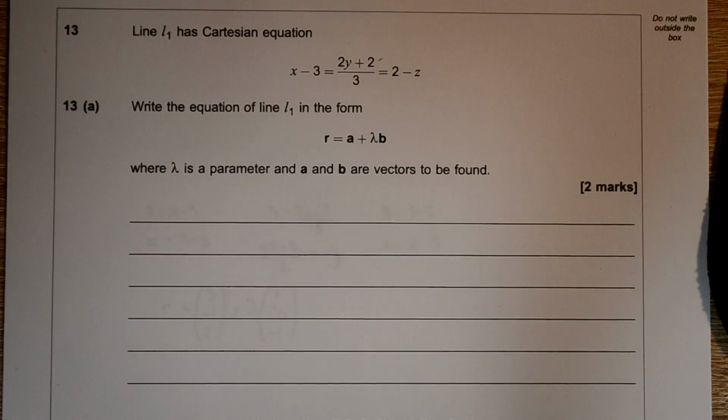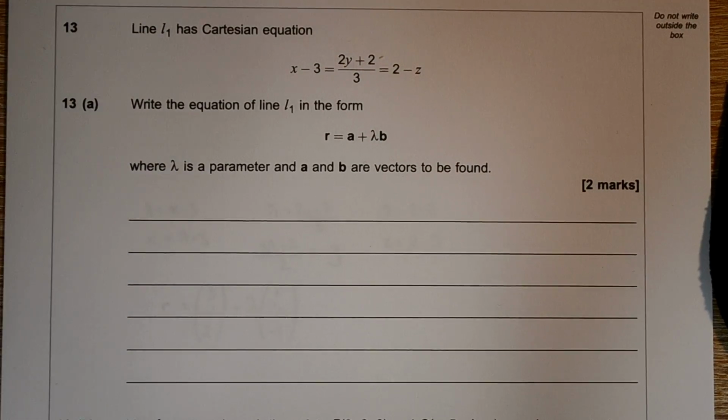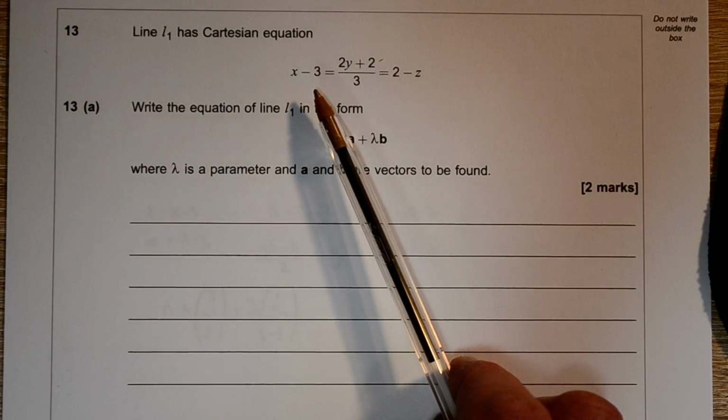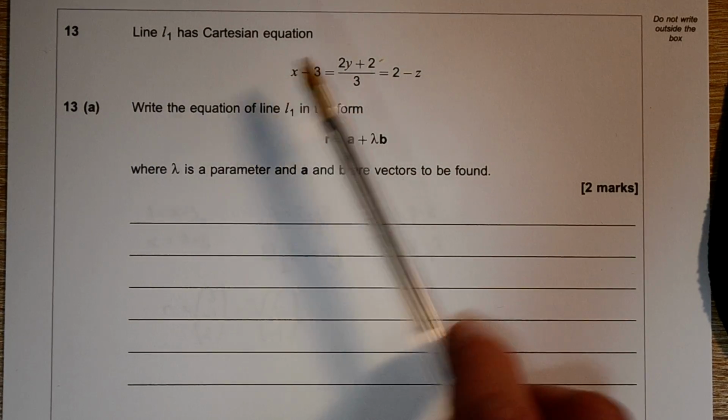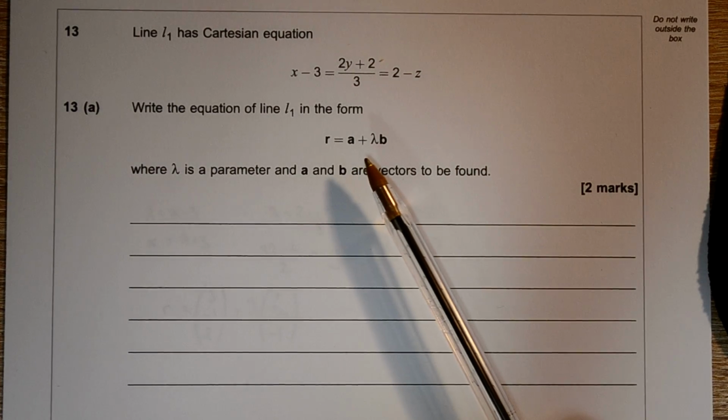This is the 2019 AQA AS Further Maths paper, and it's the vector question. At the start of the question we're given the Cartesian equation of the line L1, and for part A we're asked to find the vector equation of the line.